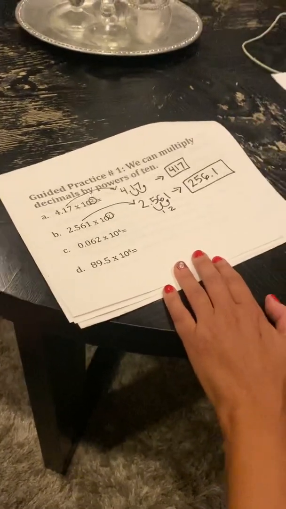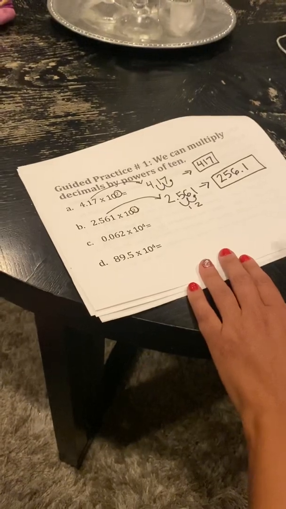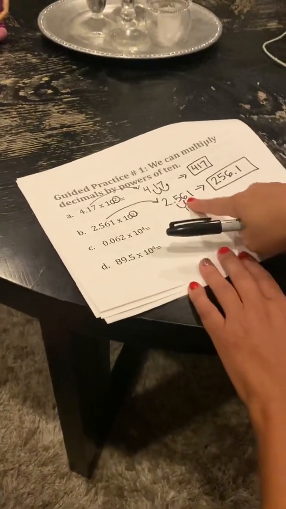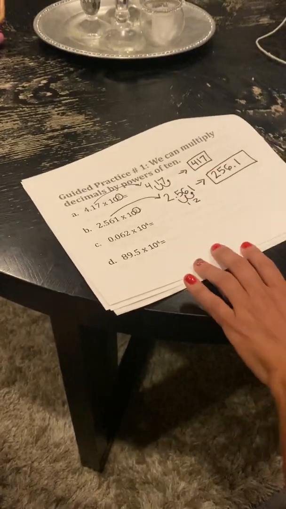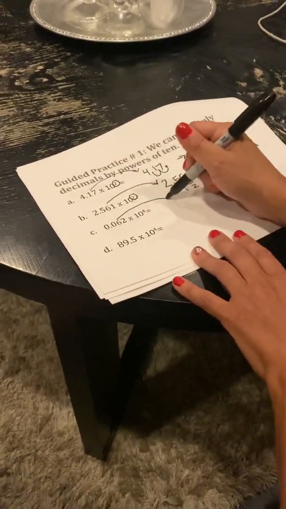Okay, so this one is going to have a decimal point in there. It doesn't have to have it, but in this case for B, it does. If you look at A, it doesn't have a decimal point. It's at the end, so we don't need to write it. So now for C, I'm going to rewrite my decimal.